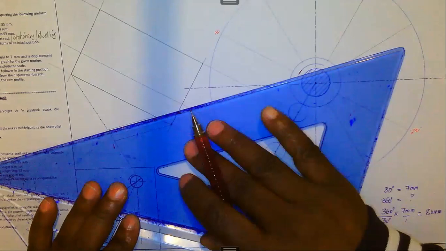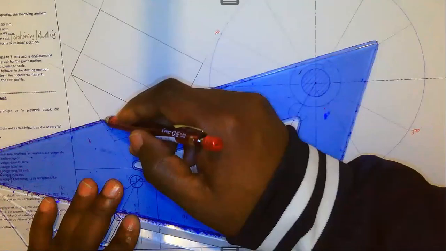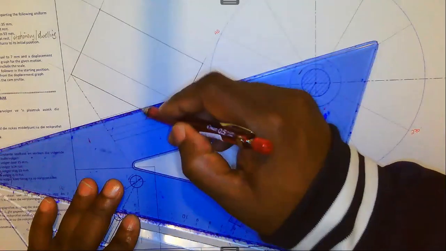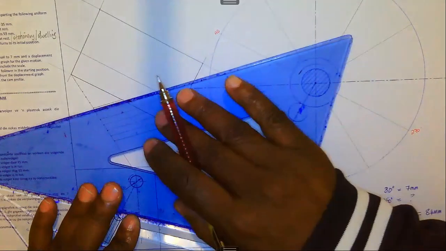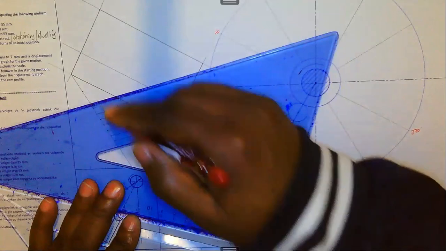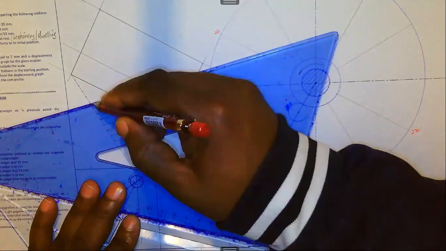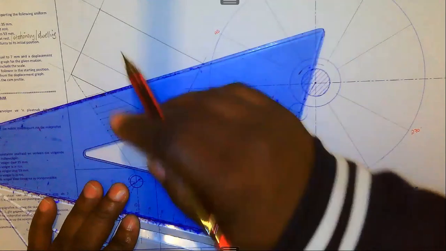But because there is a mark awarded for showing this graphic, the division of the length of the displacement graph, just make sure that you show this construction as well.